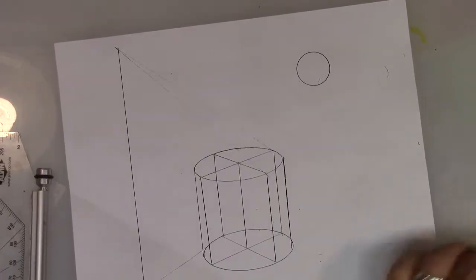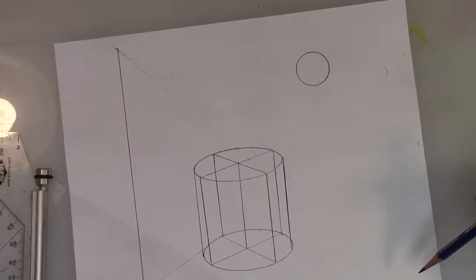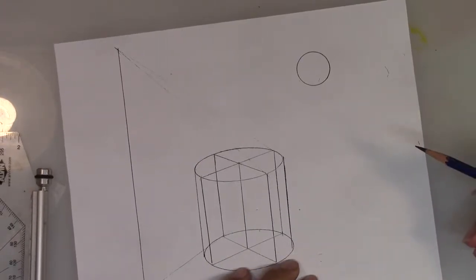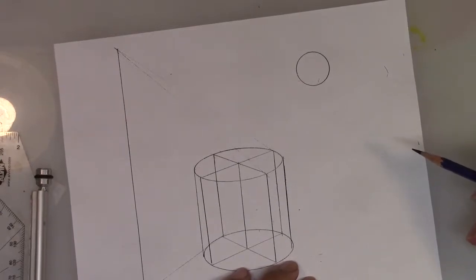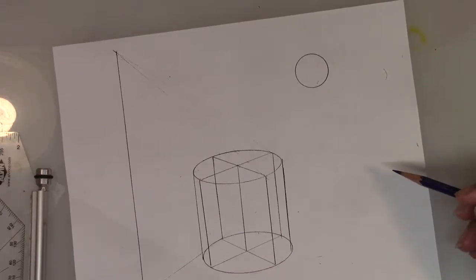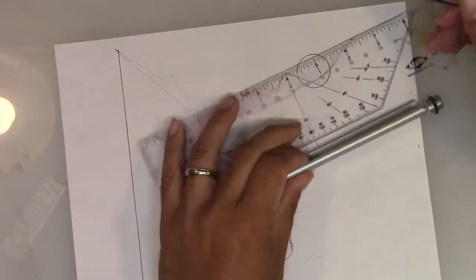Okay, so now what we're going to be doing is dealing with local light on the setup. Local light on the setup on the cylinder which is standing vertically.